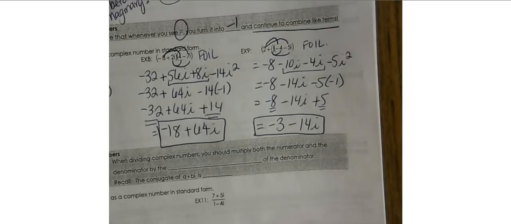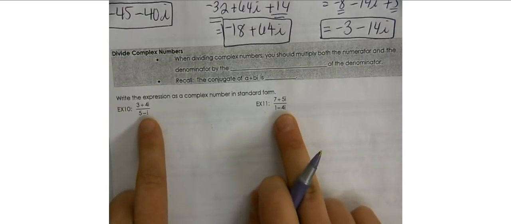So now what we're going to do is divide complex numbers. And if you look ahead, we have i's in our denominator. Now remember that i represents a square root. i represents the square root of negative 1. So we really have a root in our bottom.